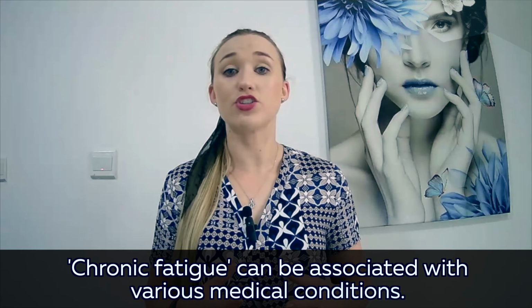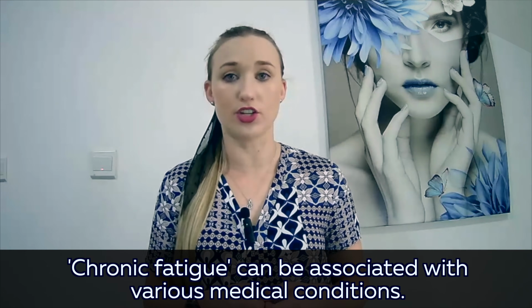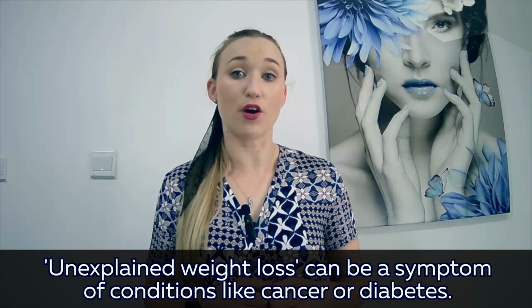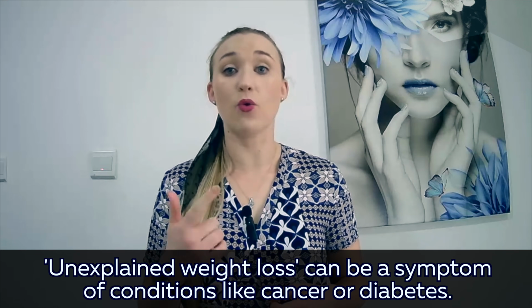Fatigue, extreme tiredness or lack of energy. Chronic fatigue can be associated with various medical conditions. Weight loss, unintentional loss of weight. Unexplained weight loss can be a symptom of conditions like cancer or diabetes. Next, let's move on to some common medical conditions and their meanings.